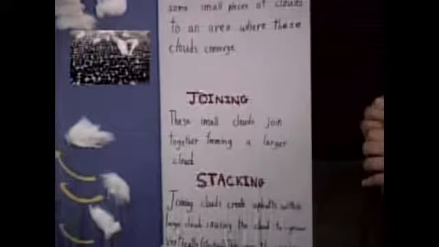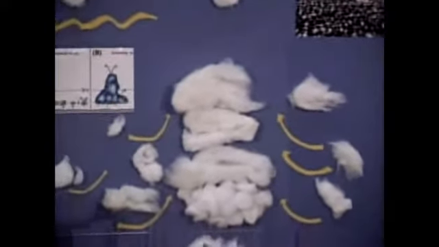The second stage is joining. These small clouds join together, forming a larger cloud. The third stage is stacking. Joining clouds creates updrafts within the larger cloud, causing the cloud body to grow vertically. This growth causes the cloud body to stretch into cooler regions of the atmosphere, where drops of water and hail form and begin to grow larger and larger.